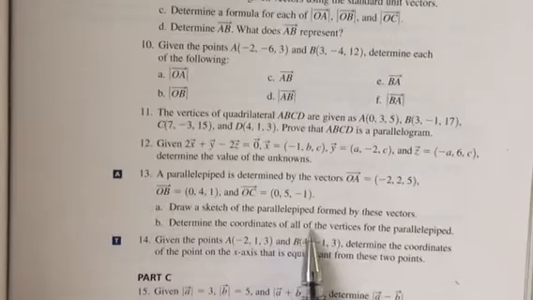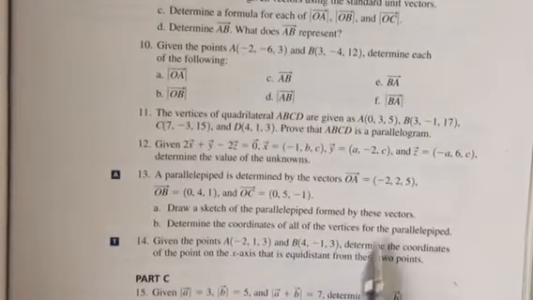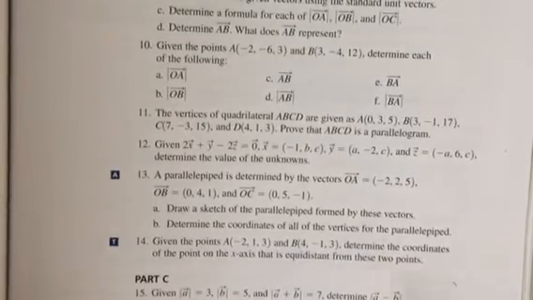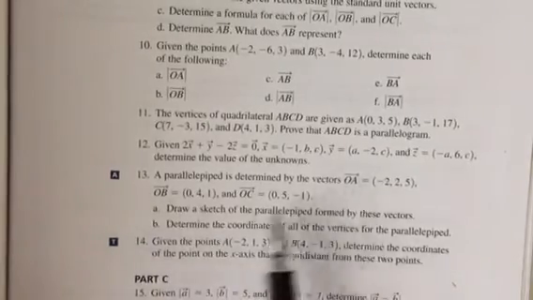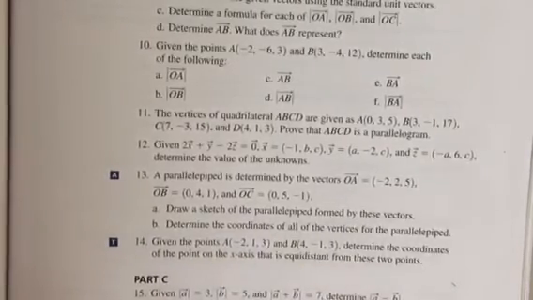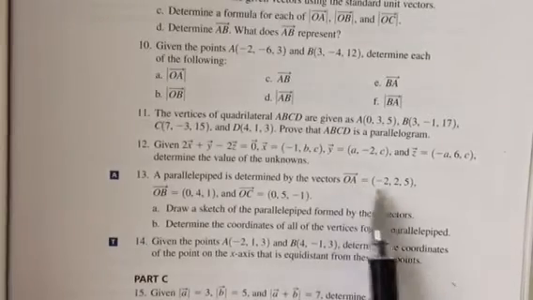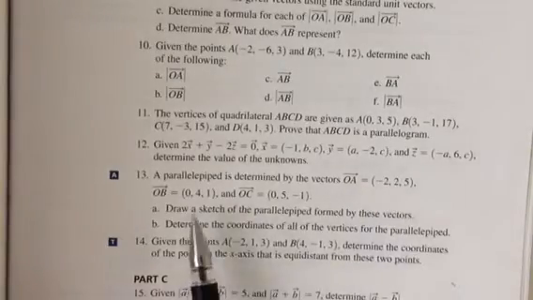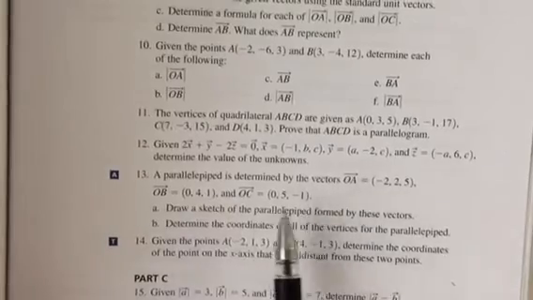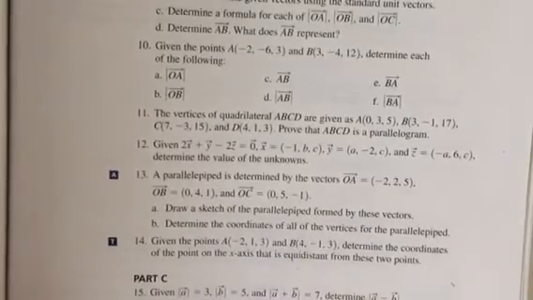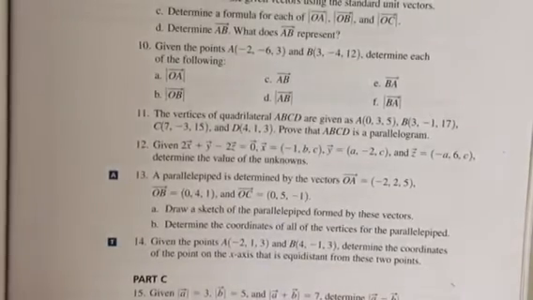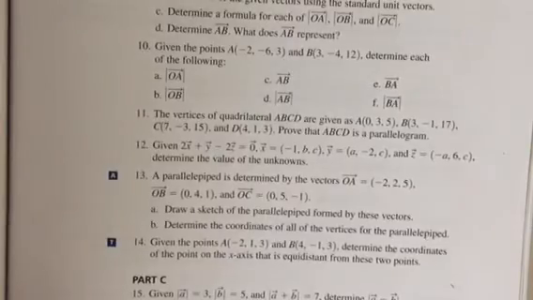B, determine the coordinates of all the vertices of the parallelepiped. Well, four of the coordinates are given, basically. So you've got the origin for each one of these, so the origin is going to be one of them. Point A is -2, 2, 5. Point B is 0, 4, 1. And point C is 0, 5, -1. So we've got four of them. We just need the other four.